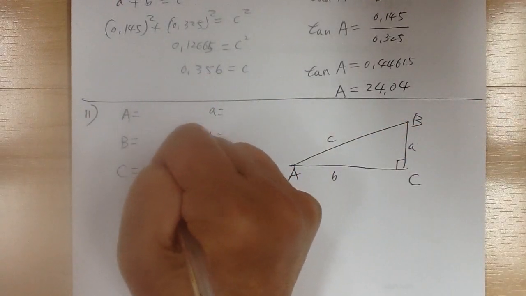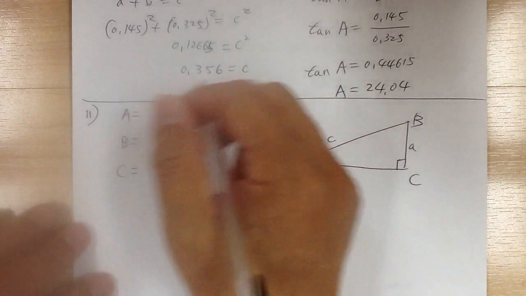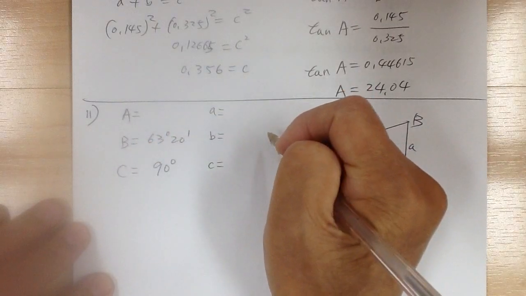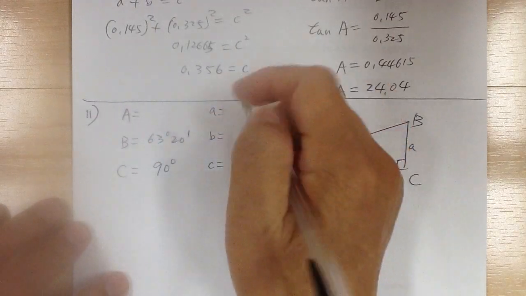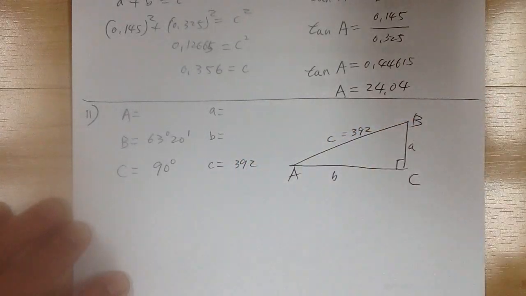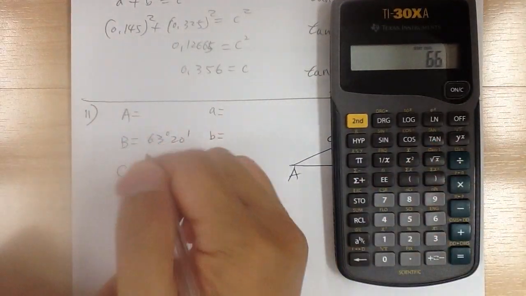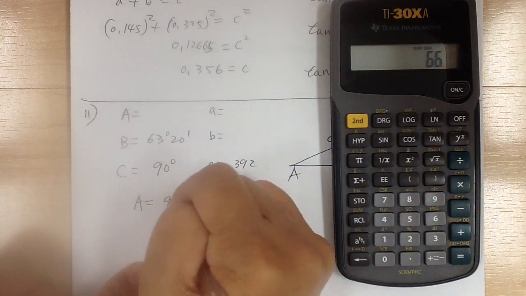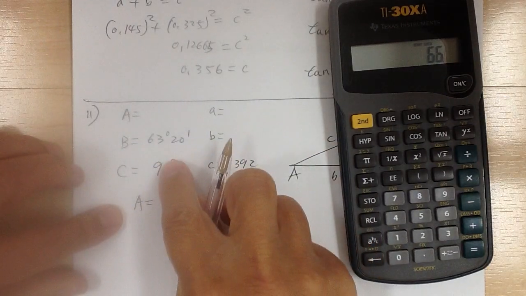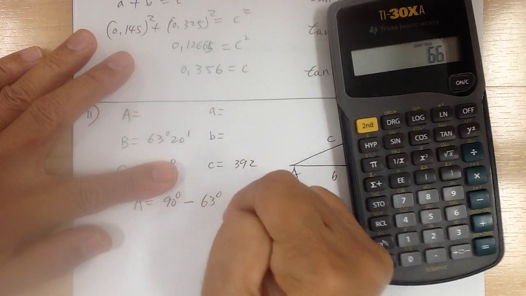Again, angle C is 90 degrees. And over here, number 11, angle B is 63 degrees 20 minutes, and C equal to 392. To find angle A, it is going to be equal to 90 degrees minus 63 degrees 20 minutes. This 90 is because these are complementary angles.